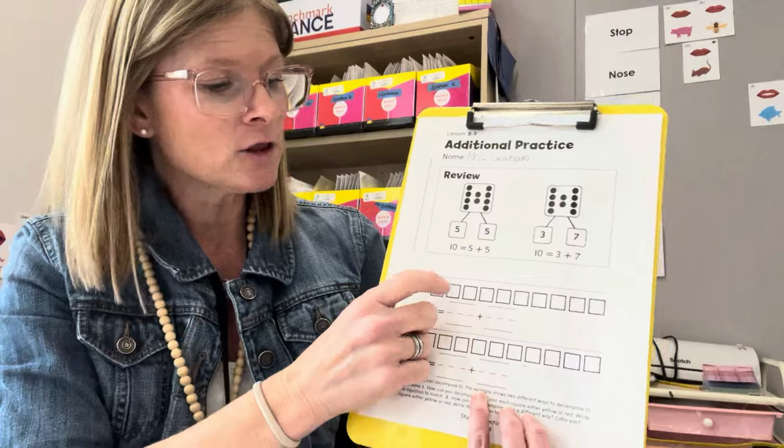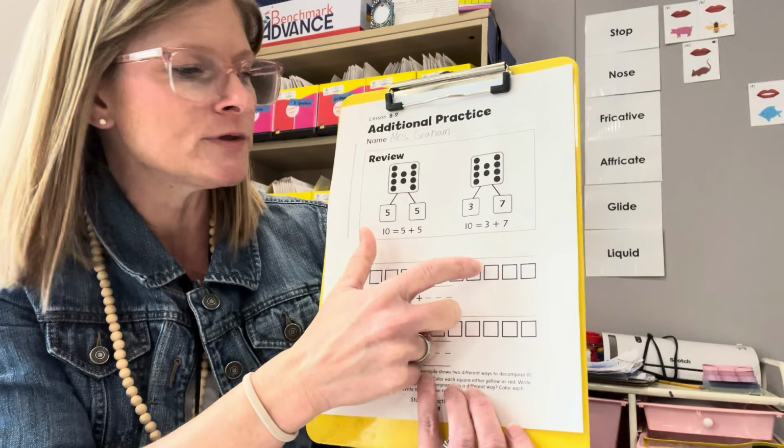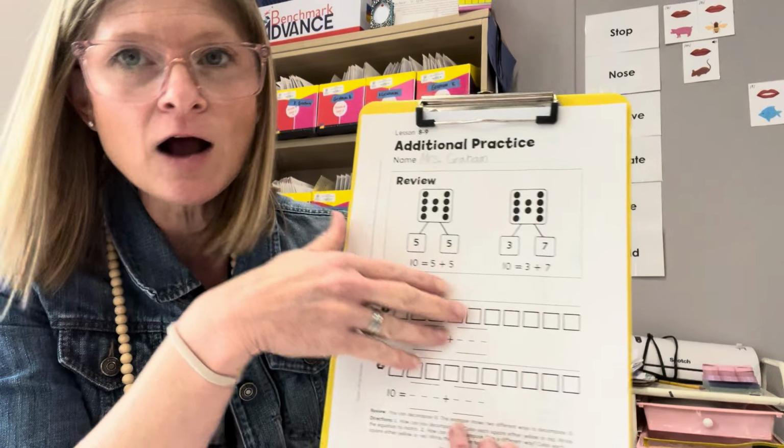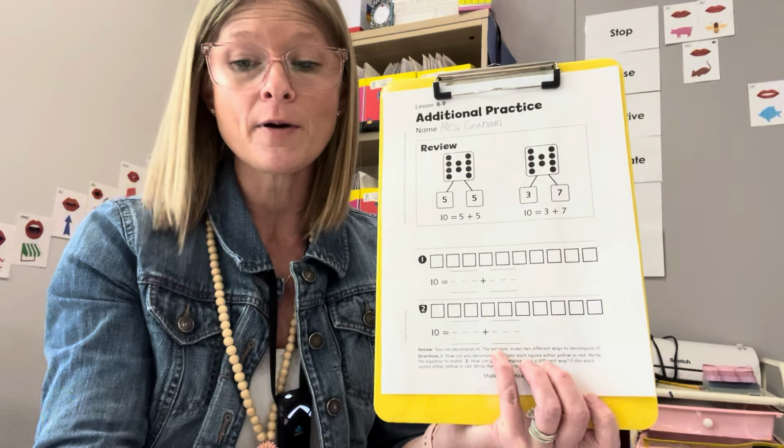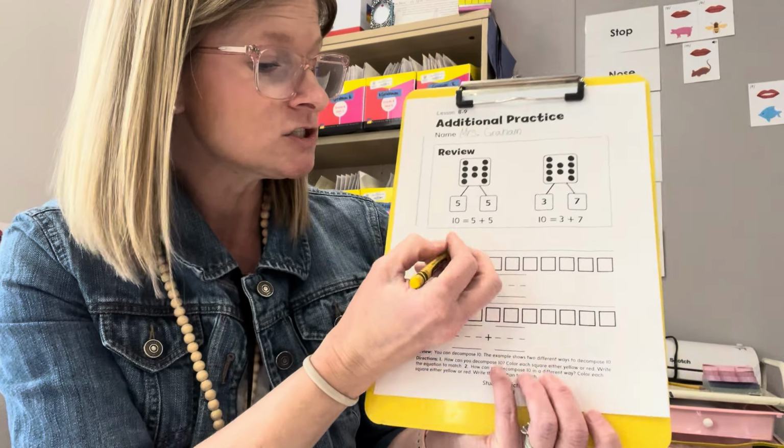I'm not doing yellow, red, yellow, red. I'm not doing yellow, yellow, yellow, red, red, yellow, yellow, yellow, yellow. That's not how we show how we break it apart. I'm going to choose yellow as my group 1 color, and I'm just going to start coloring some.